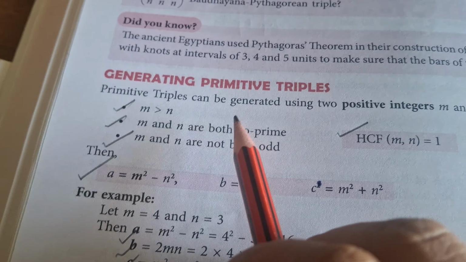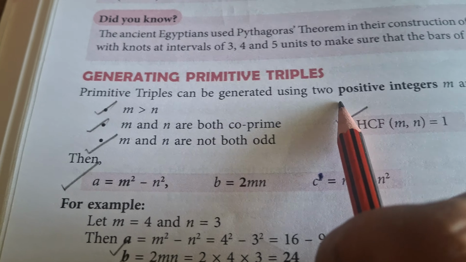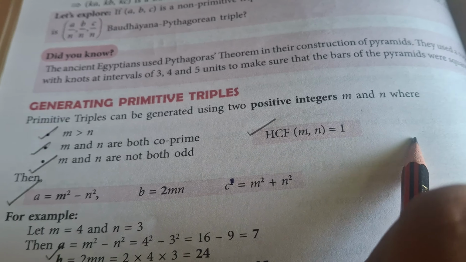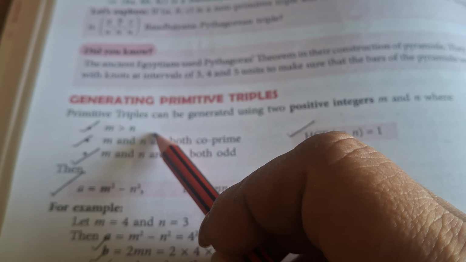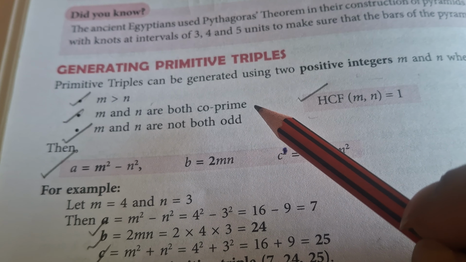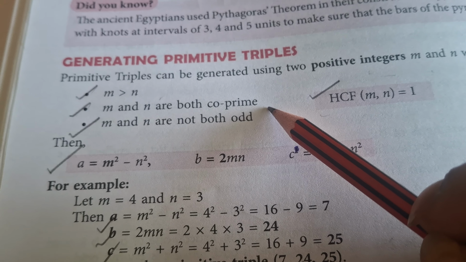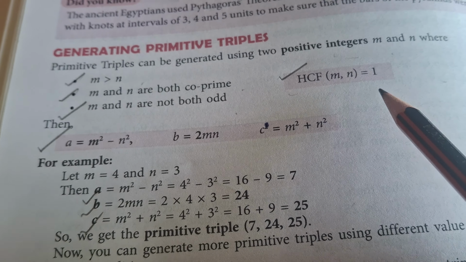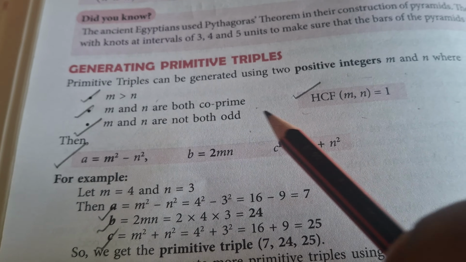Now, generating primitive triples. Suppose we have any two positive integers m and n, where m is greater than n. These are the three conditions: m and n are co-prime, and m and n are not both odd. Their HCF is 1, because they are primitive triples.